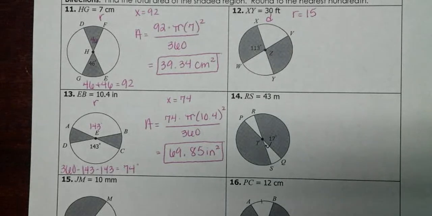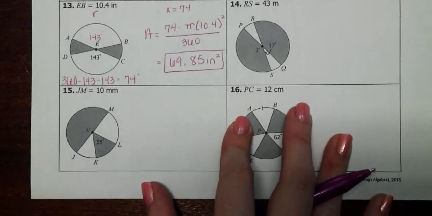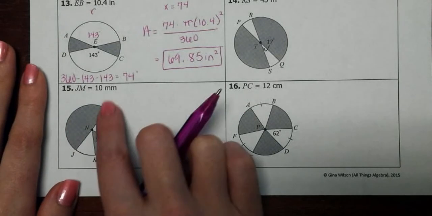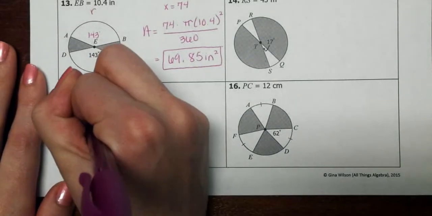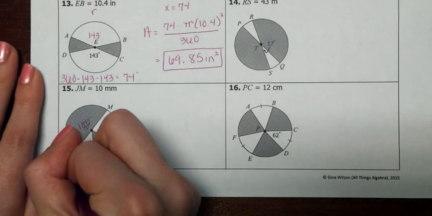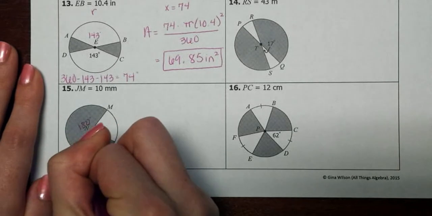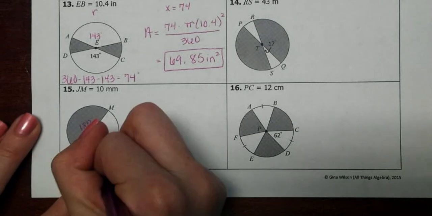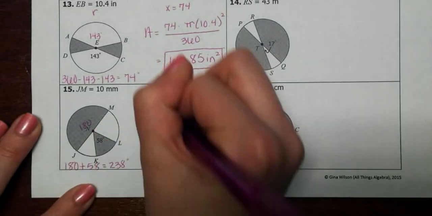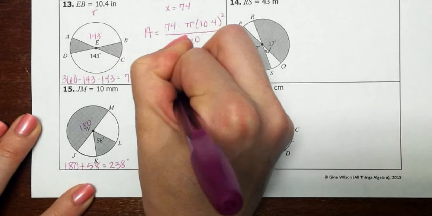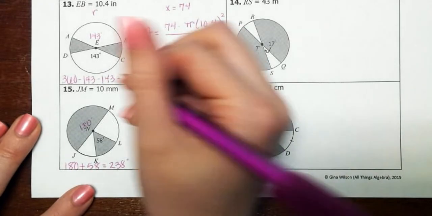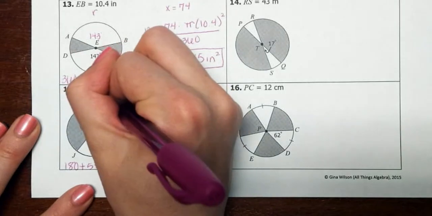Okay, let's look at number 15. This piece is 58 degrees, and this shaded piece is half of the circle, so it should be 180. So if we add those together, 180 plus 58 should be 238. That's my x. Now it tells me JM is 10. That's my diameter, so my radius is 5.